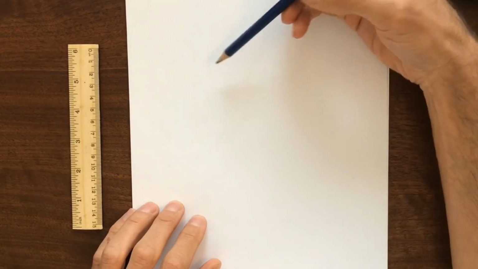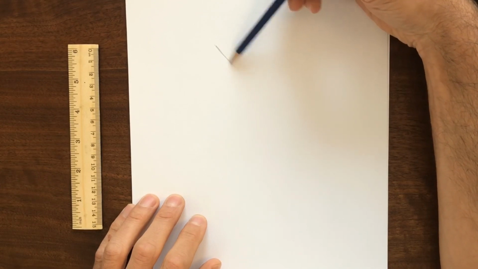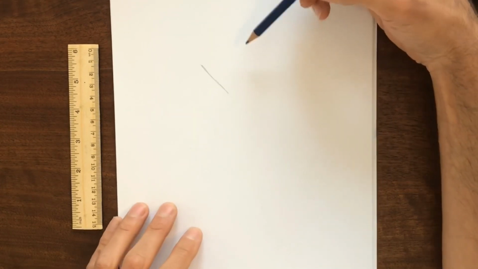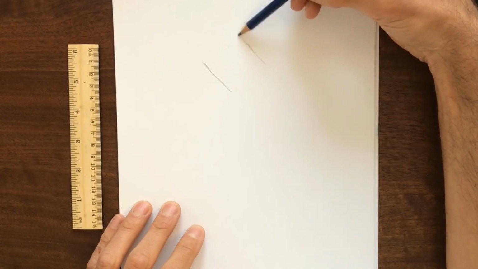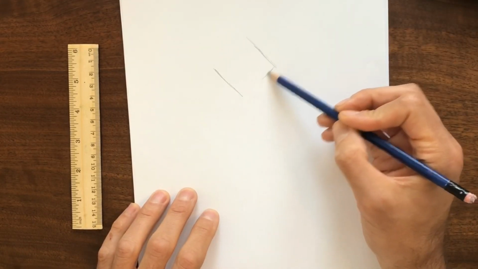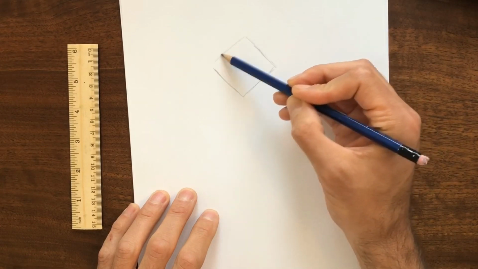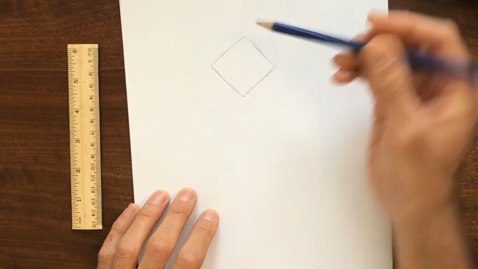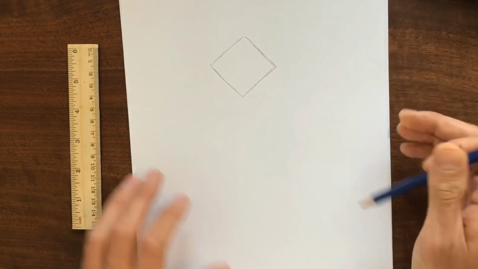Okay, so I'm gonna start by drawing a square that's sort of on an angle. So a line like that, and then a line like that. So it's almost gonna look like a diamond, but not quite. And then we're gonna join it. Now, if it's not a perfect square, do you think it's a big problem? Nope, you're right, not a big problem. And at the end, we're gonna go over it in black to make it look real nice.